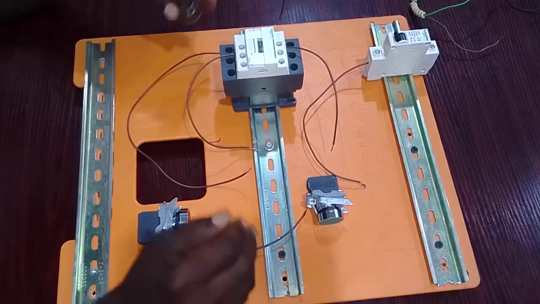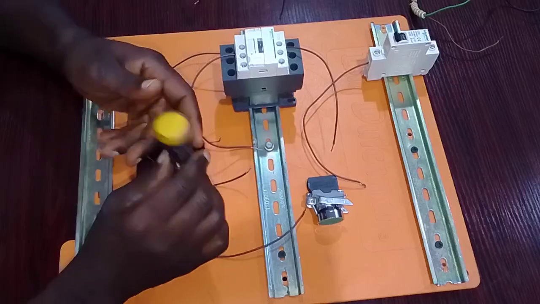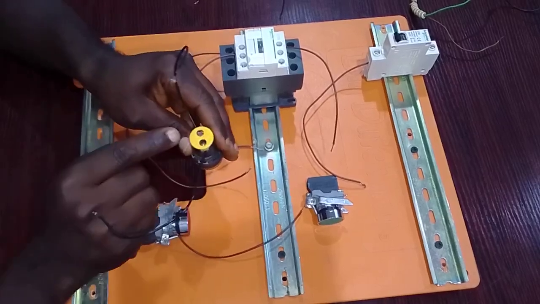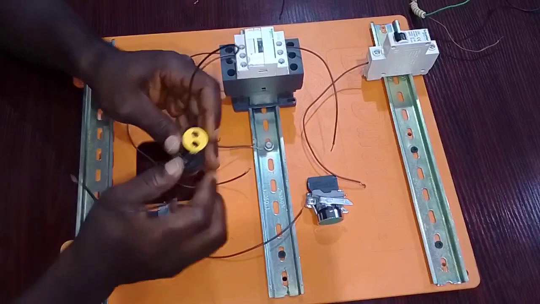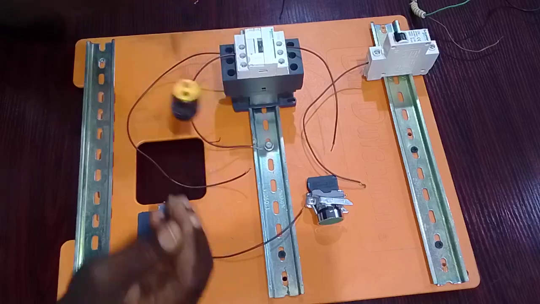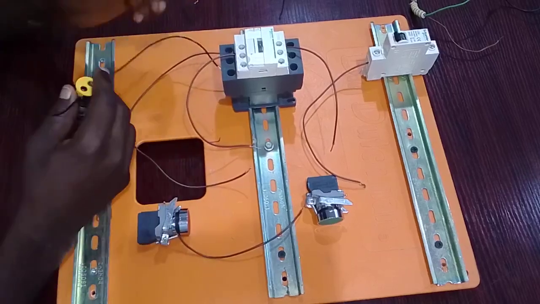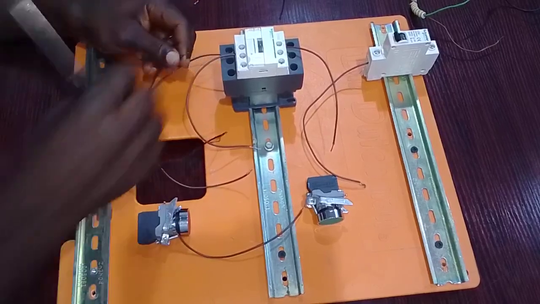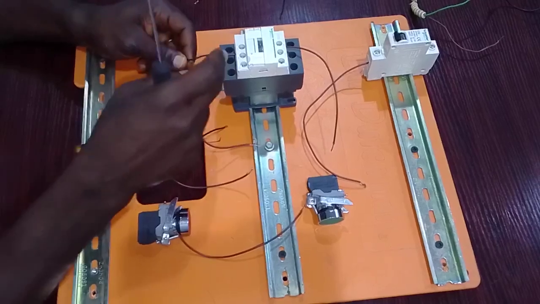Now we have our light indicator with two terminals where the live and the neutral is connected, as you can see. The live and the neutral, which you are going to connect at the output of the contactor.